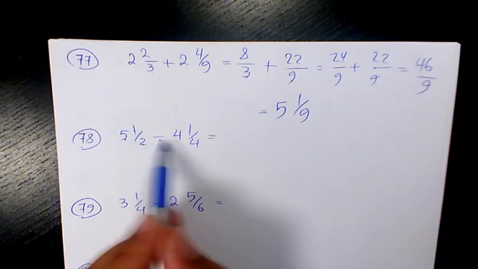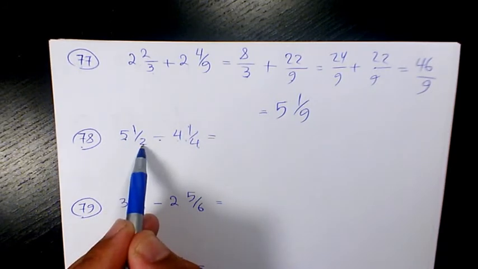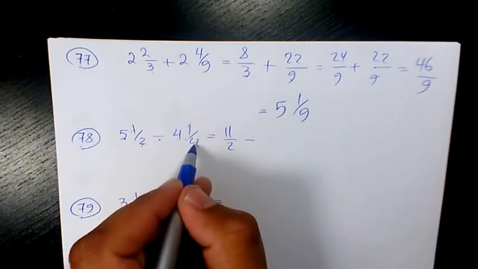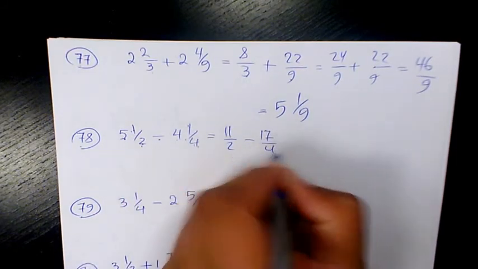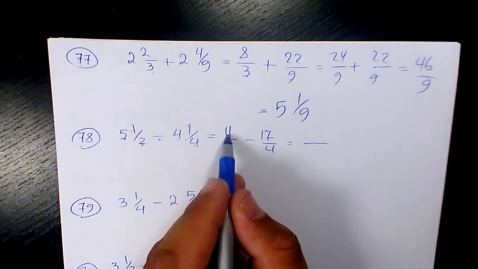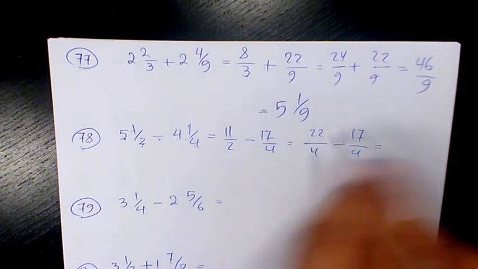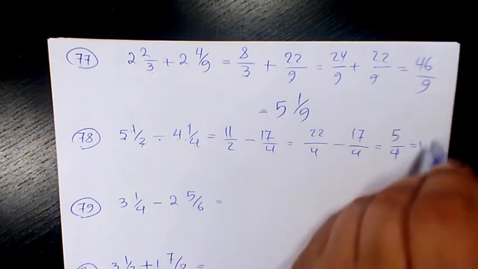5, 1 over 2 minus 4, 1 over 4. 5 times 2, 10. Plus 1, 11. 11 over 2. 4 times 4, 16. Plus 1 is going to be 17 over 4. So 11 times 2, 22 over 4 minus 17 over 4. That's going to be 5 over 4. Or 1, 1 over 4.